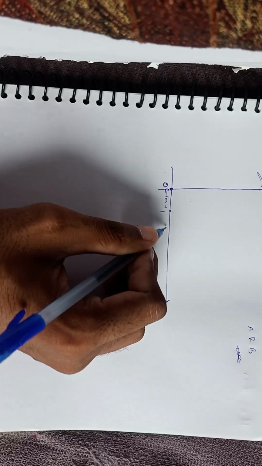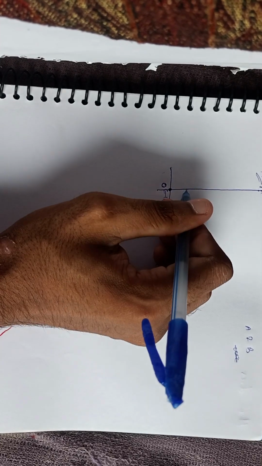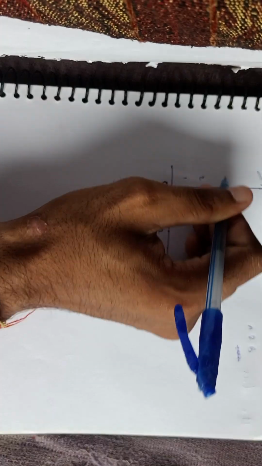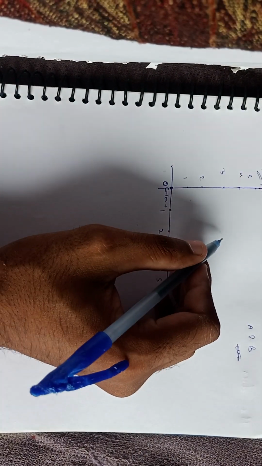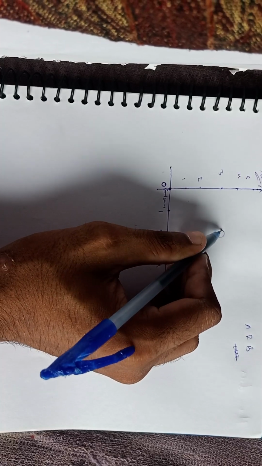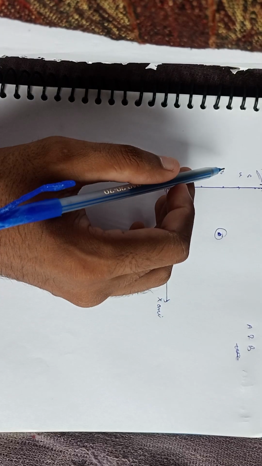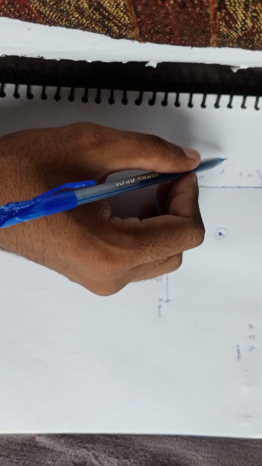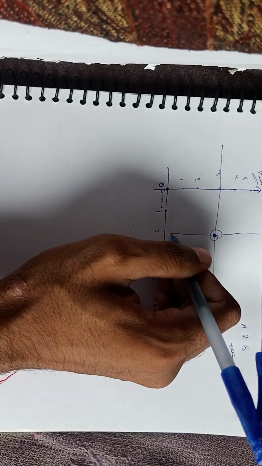We gave different numbers, for example 1, 2, 3, 4 and 5. Similarly here 1, 2, 3, 4 and 5. So now let's say we want to find this particular point. By the previous concept that we learned, we drew a horizontal line through this point and we drew a vertical line through this point.